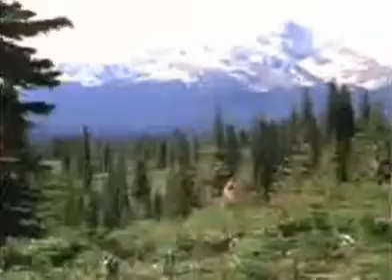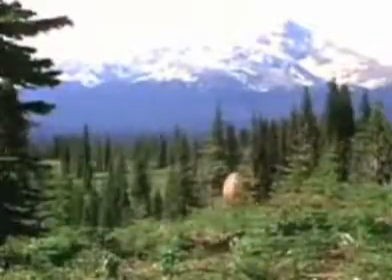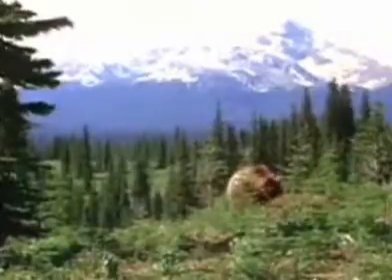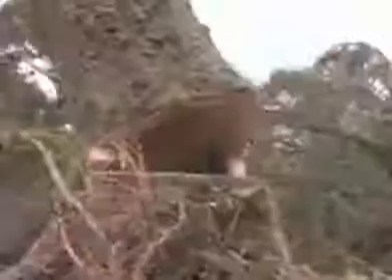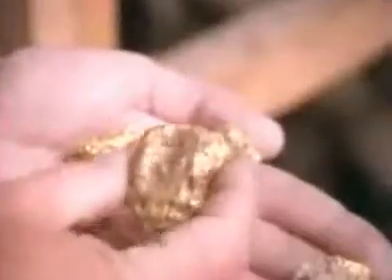Stretching inland from the rocky coastline, the landscape changes dramatically. More than half of the province is covered with forests. The abundant natural resources of British Columbia, wildlife, minerals, and timber, are what first attracted fur trappers, gold prospectors, and loggers.